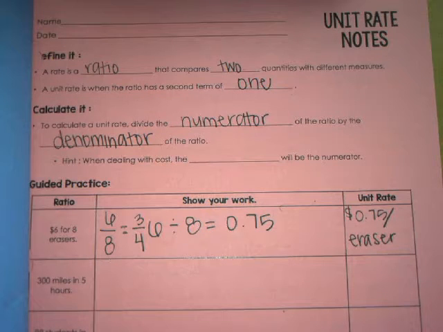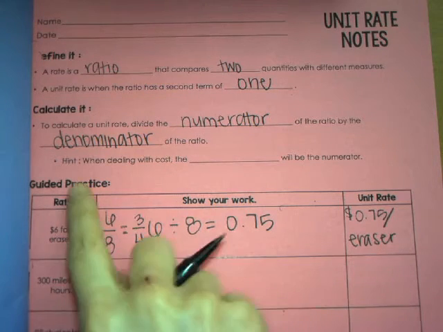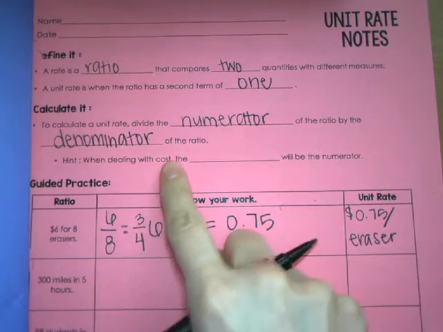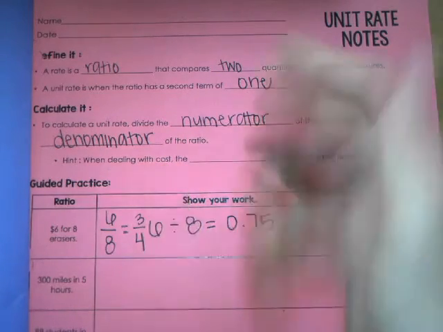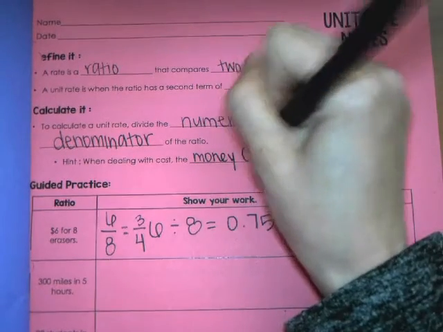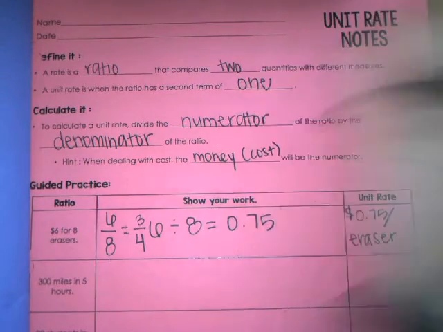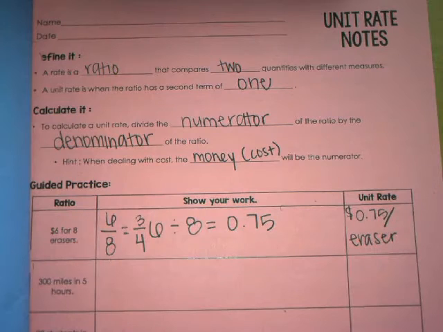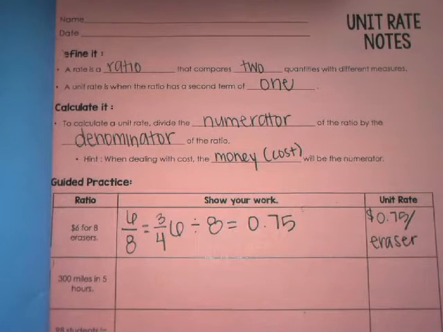Okay, things like that. So here's the last hint. When dealing with cost, meaning money, the money or the cost, as they called it, will be the numerator. You guys remember that from when we talked about ratios? Money always goes on top. Same thing with unit rates. That's not changing. Money always goes on top. Questions on that, you guys?